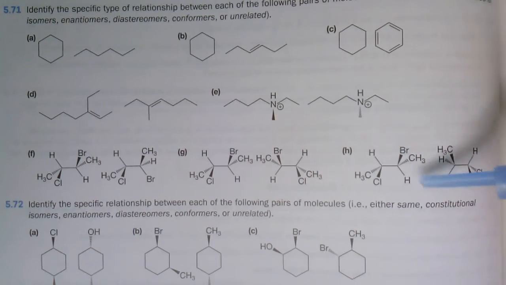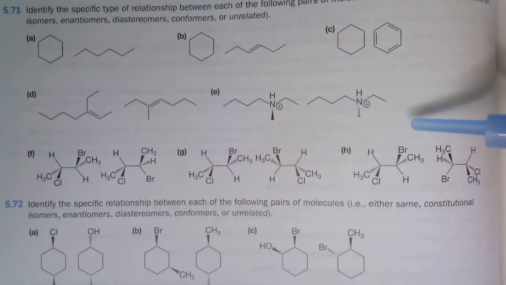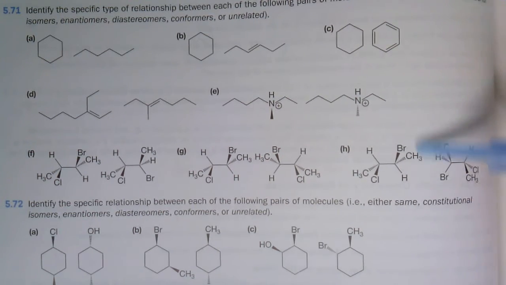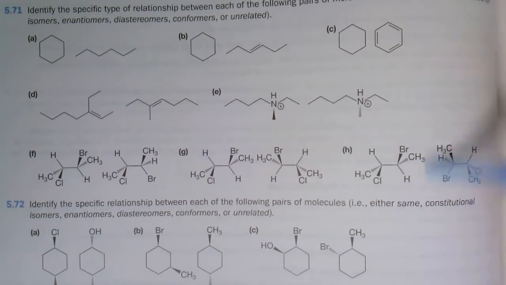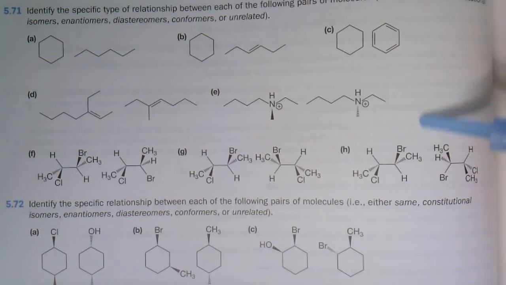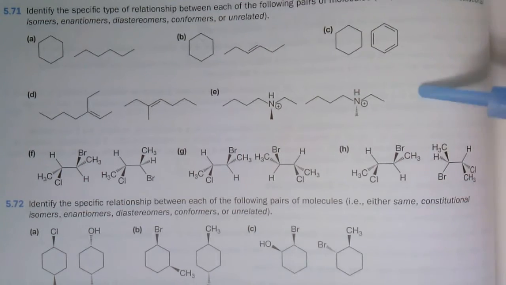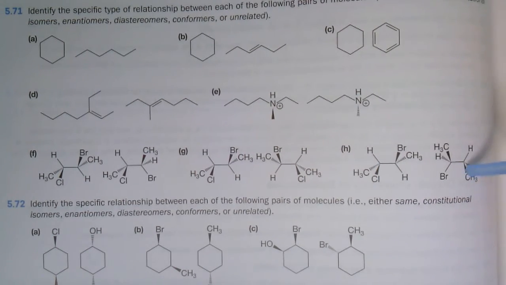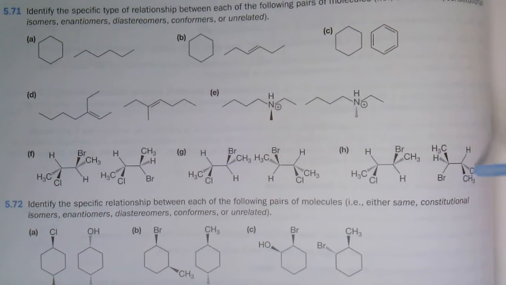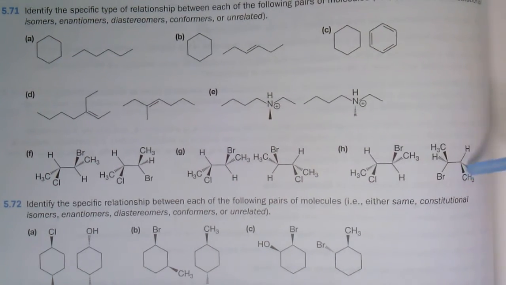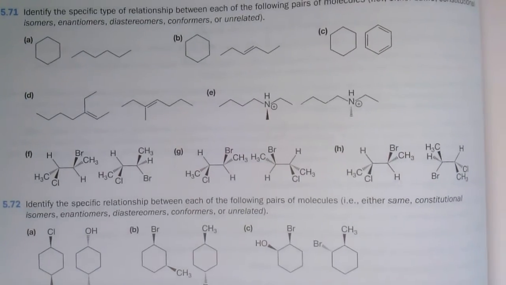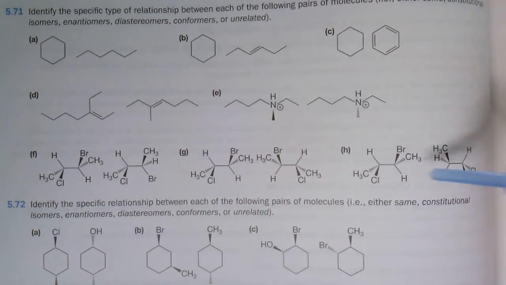Okay, looking at this again, this one's a little tricky to visualize. If I think about a mirror plane between these two, and I try to draw the mirror image of this, then on this carbon, this chlorine would have to still be out of the page, right? But over here, I see it going into the page, and my CH3 is coming out of the page. So this outside carbon with the chlorines on it had its configuration inverted.